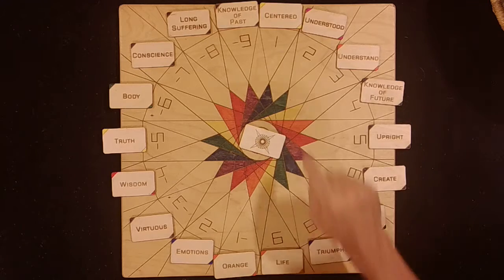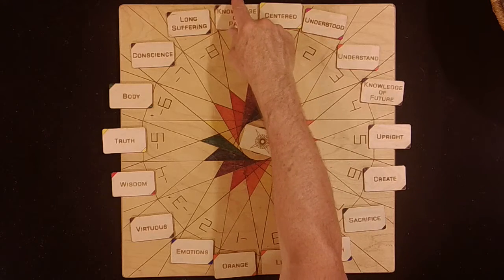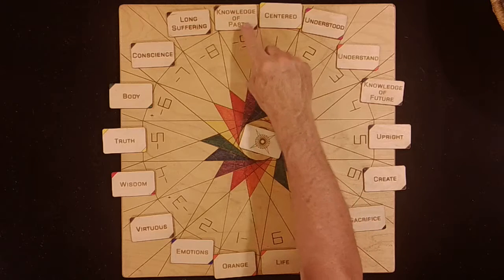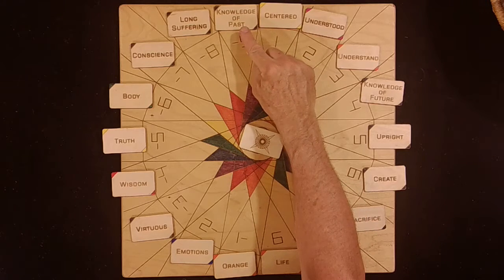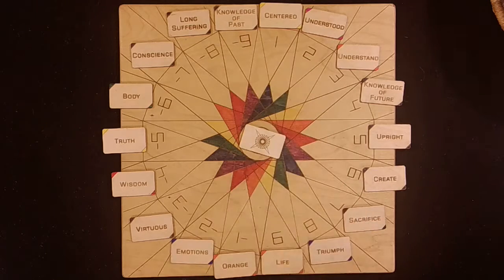living. And the other thing they need for fulfillment and contentment is a knowledge of the past, to see things the way that they really were.